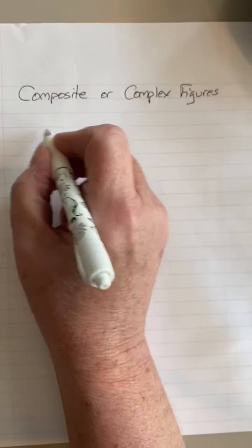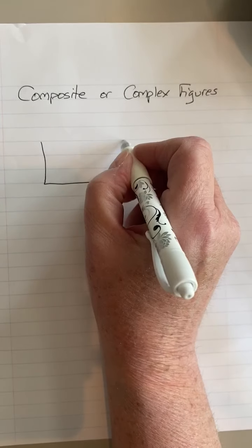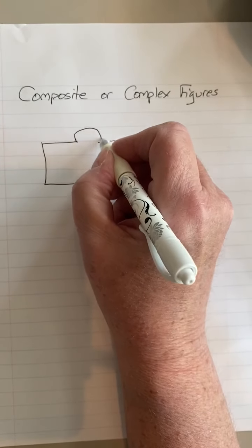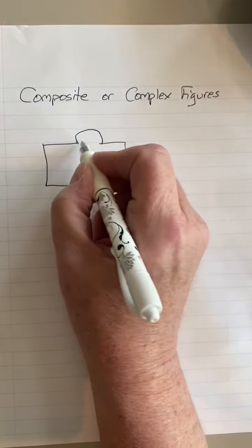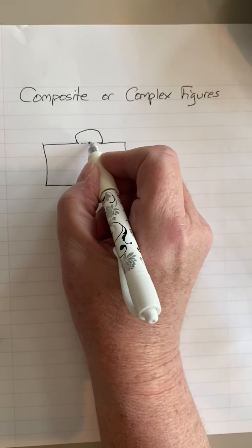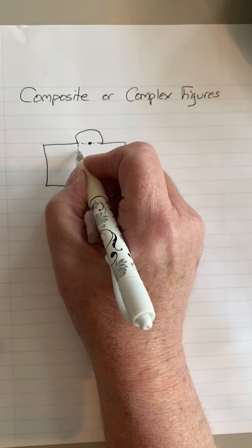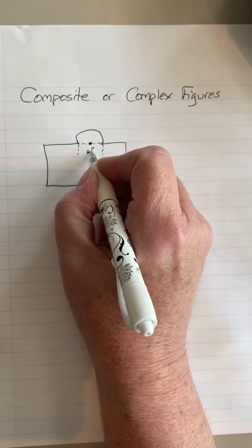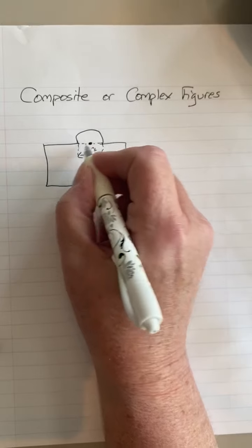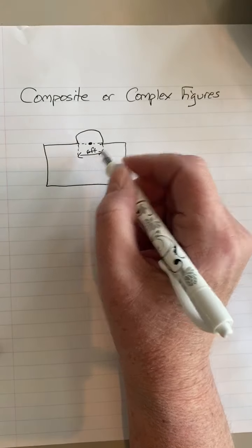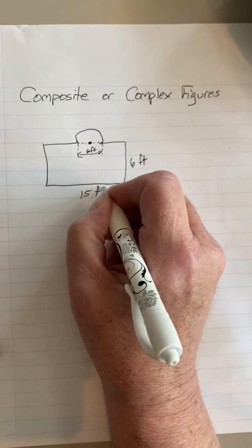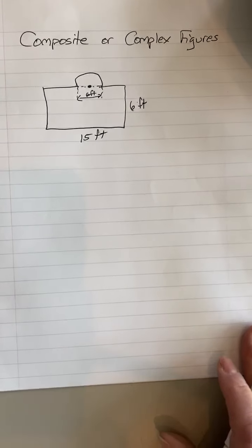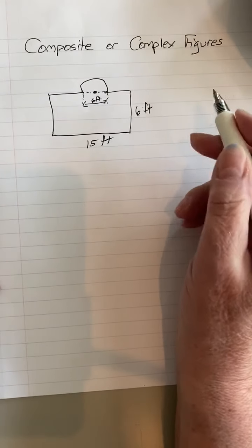So let's look at just a simple figure that is mostly rectangular, but then we've got this semicircle that is on top of it, and they're going to give you a measure here, 6 feet, and that's from this side to this side, and so you're looking at that, and then you've got 6 feet here, and you've got 15 feet here, remembering that I am not drawing anything to scale because, just because.